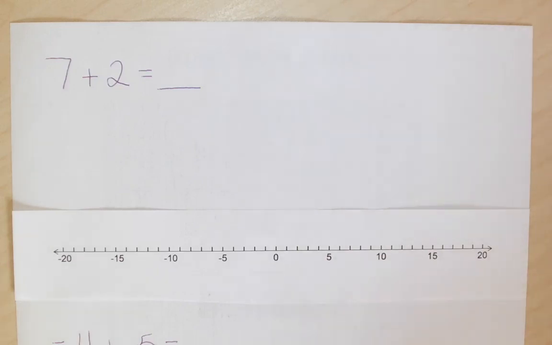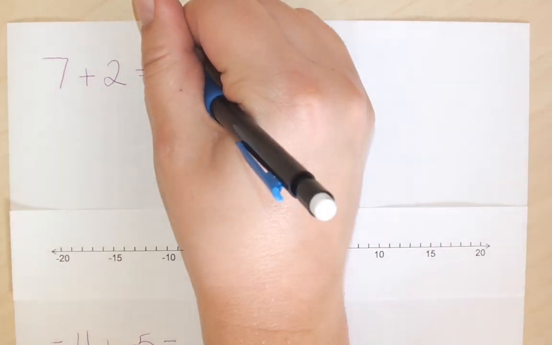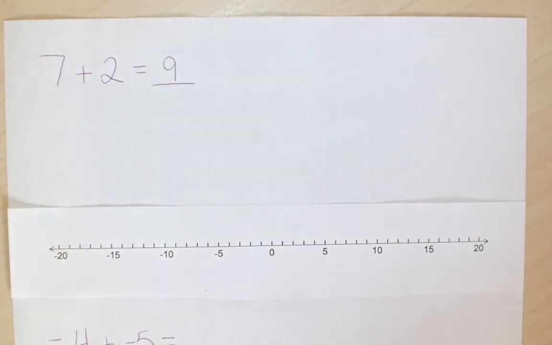So when I'm adding them, I'm going to think about the summarized notes we took in class and say, okay, ignore the signs, going to add them like regular. 7 plus 2, well, that should give me 9. And then because they're both positive, my answer is going to stay positive. And I can demonstrate this and prove why that works on a number line and with my chip models.